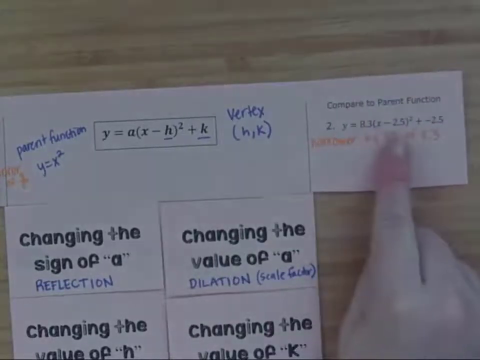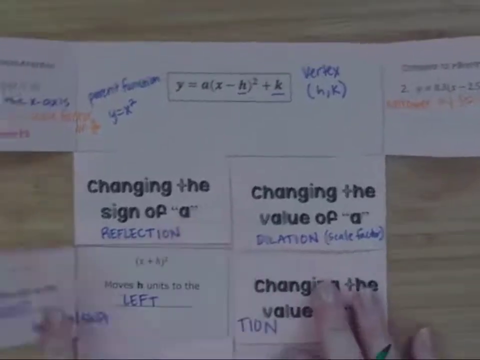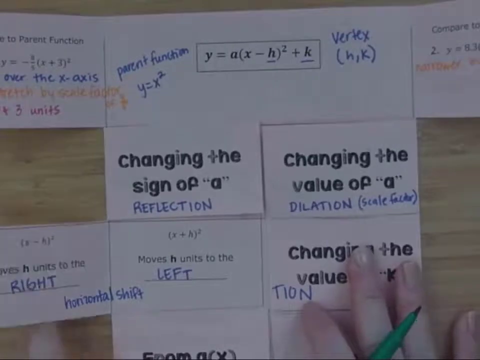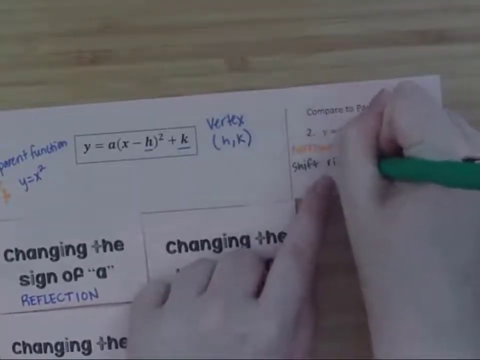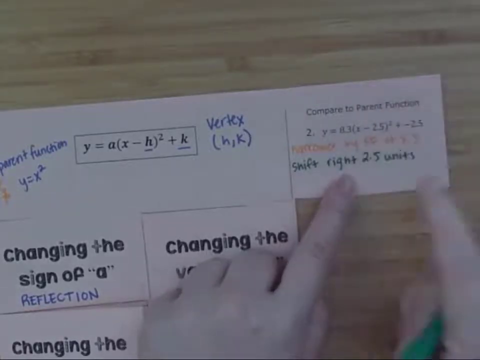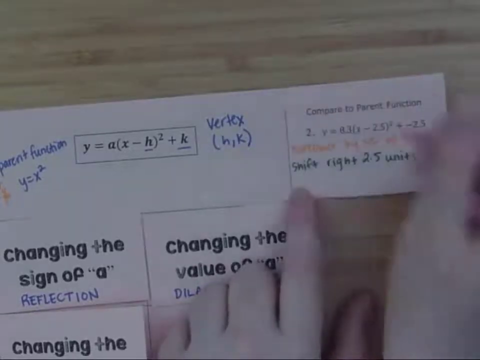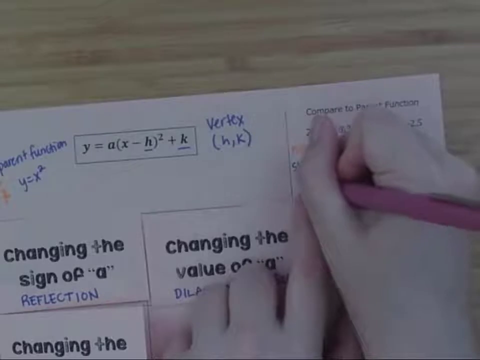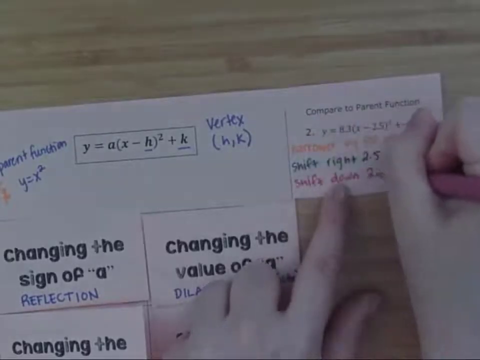It says minus 2.5, so that is a change in H. Minus means it's moving right. Shift right 2.5 units. Then they have plus and negative, which we don't see that very often because you would normally simplify to just saying minus 2.5. Here we're saying, okay, minus 2.5, it's going to shift down 2.5 units.